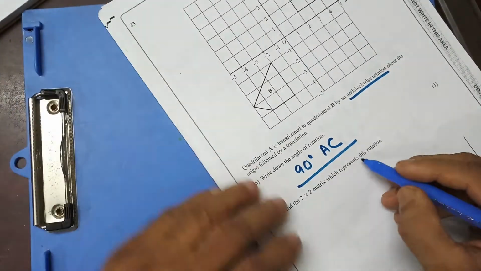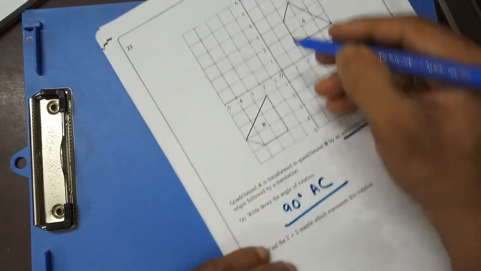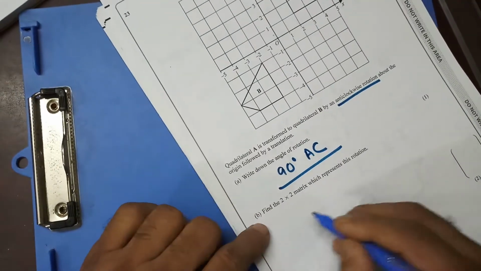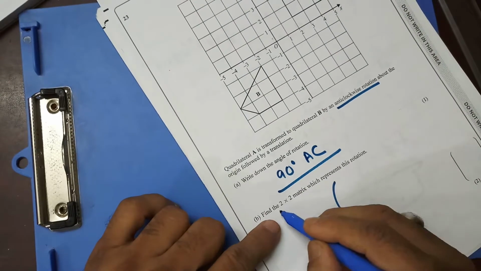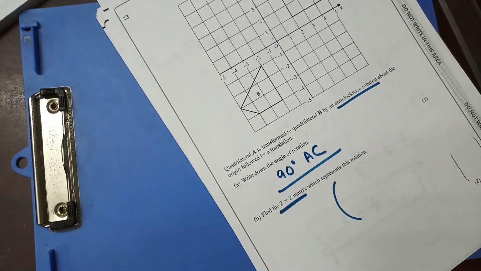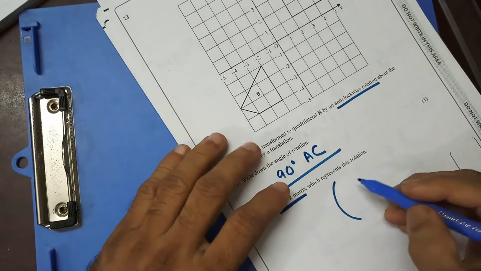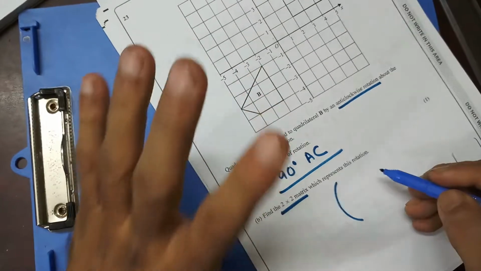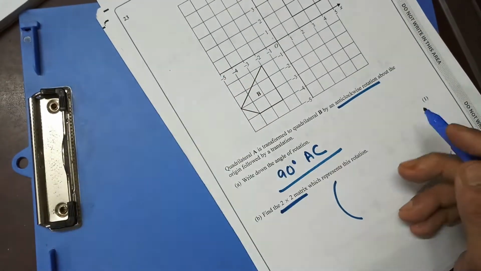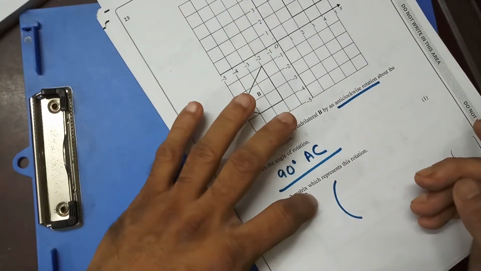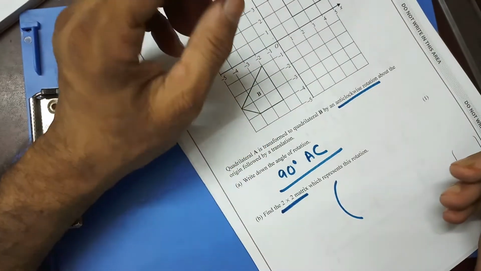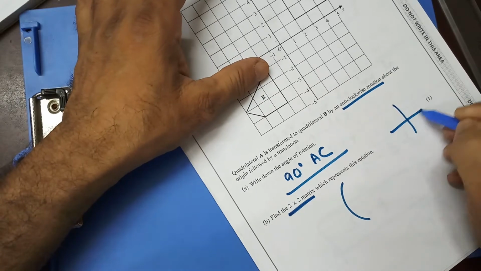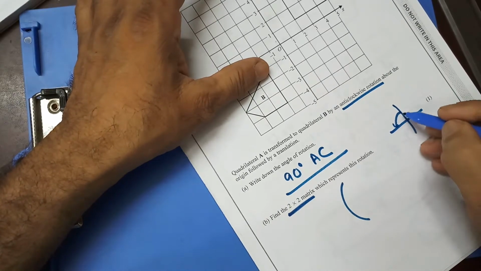Find the 2 by 2 matrix which represents this rotation. Whenever we are doing a 90 degree anti-clockwise rotation, you need to know this 2 by 2 matrix. And if you cannot memorize that, I have a tips and tricks video on this one. I hope you like that. Watch that one, it's going to be very easy. You don't need to be confused on this. You just memorize a few things, it's like a mnemonic, and you're going to remember everything. And this trick is given.